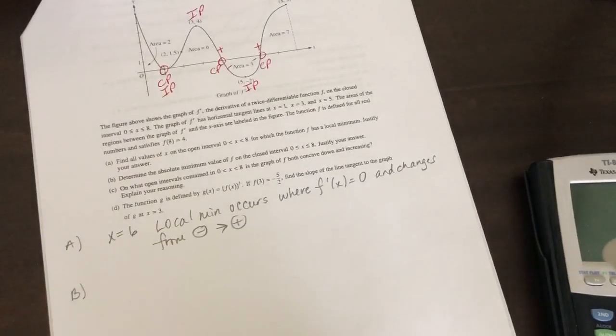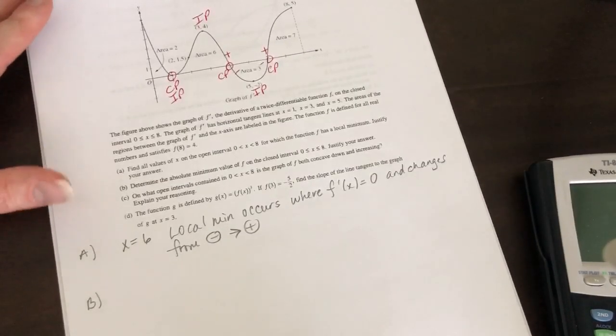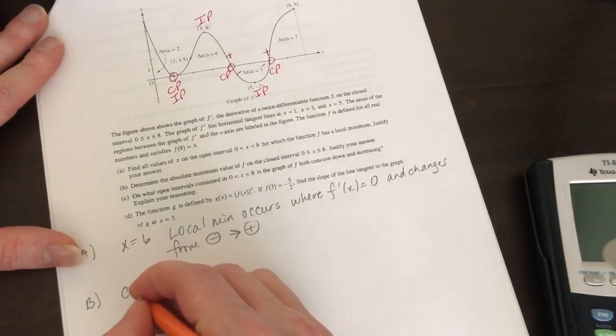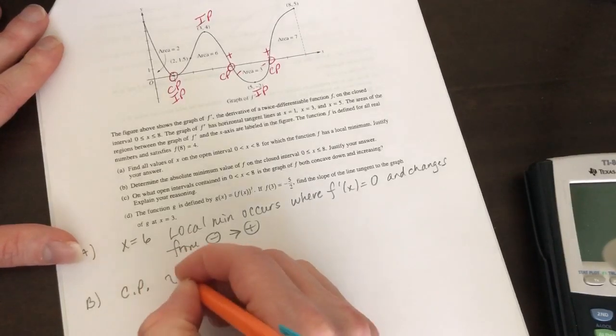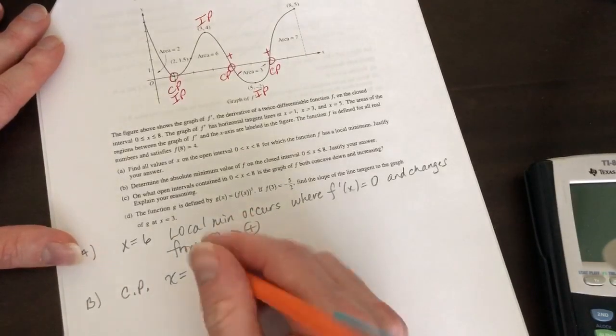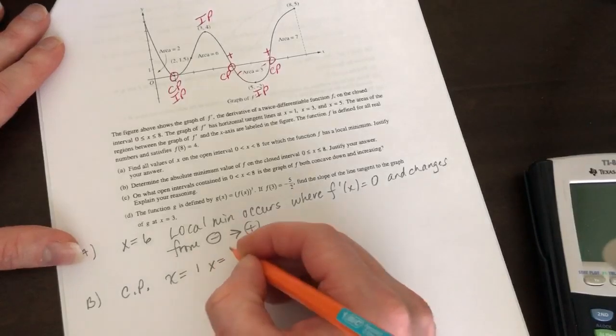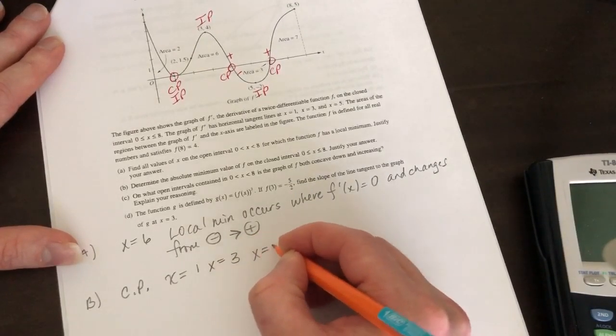Part B. It says determine the absolute minimum value on the closed interval from 0 to 8. Justify your answer. Okay, so whenever we're dealing with absolute max and mins, we have to consider our critical points. So our critical points are going to be x is equal to 1, x is equal to 3, and x is equal to 5.